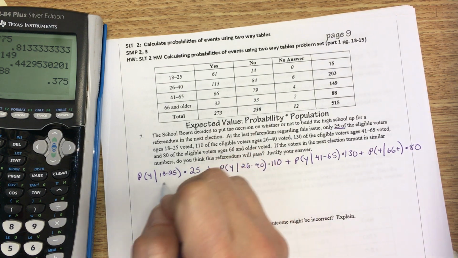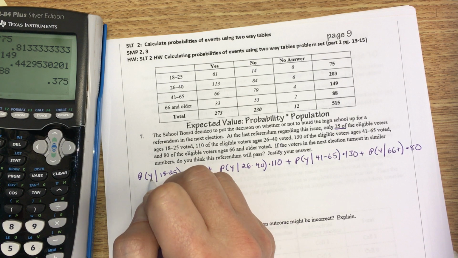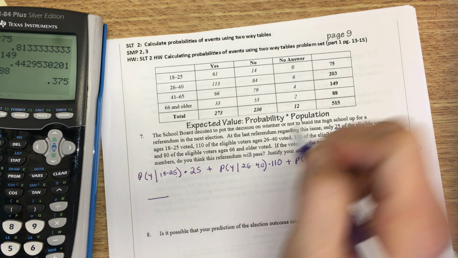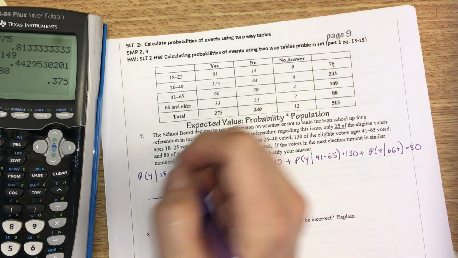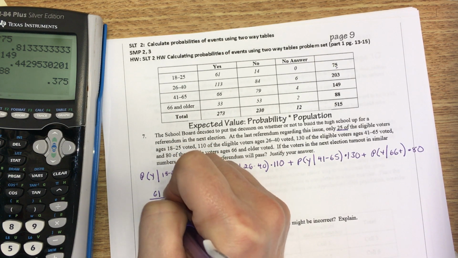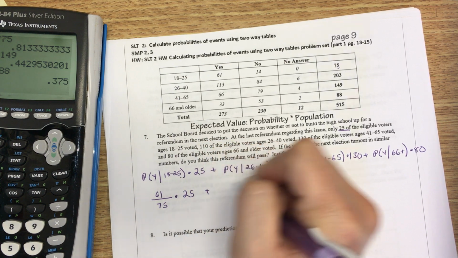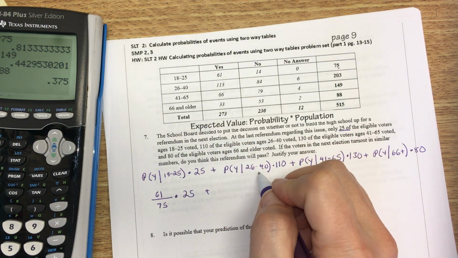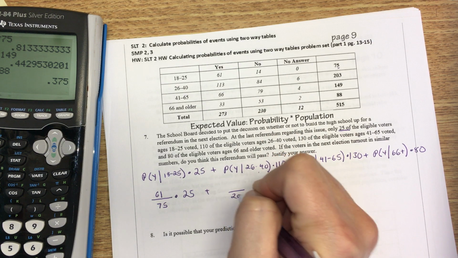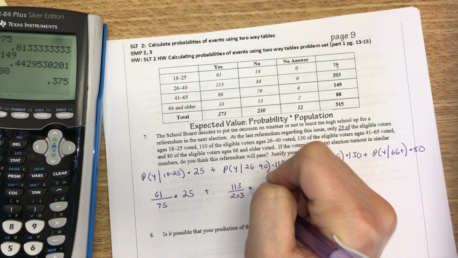So here we go. The probability of being a yes voter if you are in this age group: I've got 75 in that age group, and 61 voted yes, times 25. Then there were 203 people surveyed, and 113 of them would say yes.